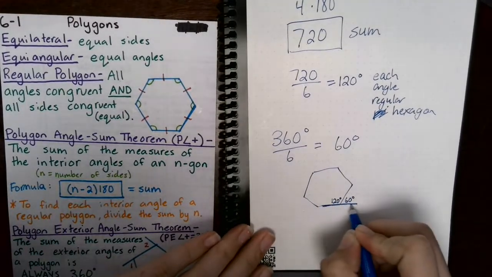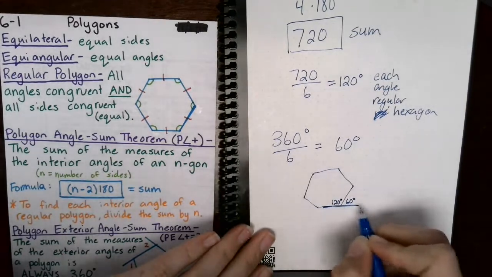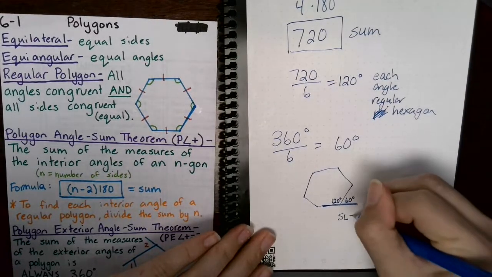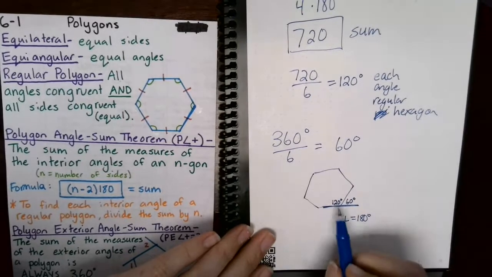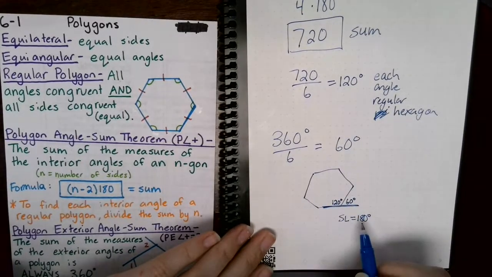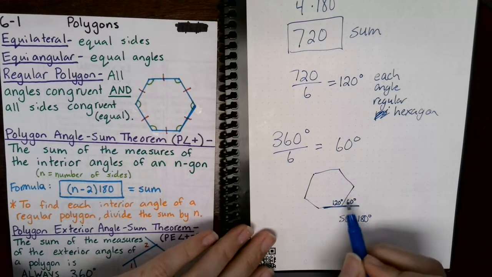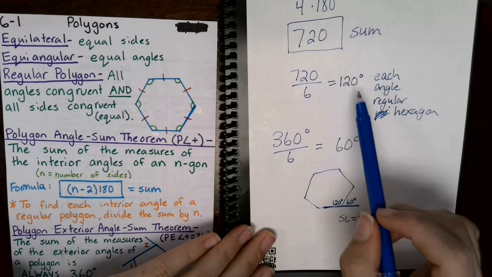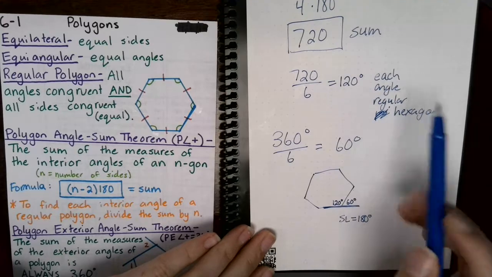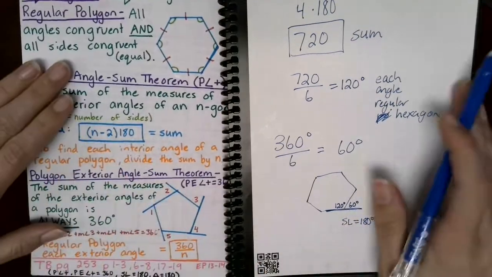Now, right here, this is a straight line. We know they're supplementary. They equal 180. 120 plus 60 equals 180. So this makes sense. That's another way of finding exterior angles, just by subtracting from 180 to get what each interior angle is. So that's something to think about as well.